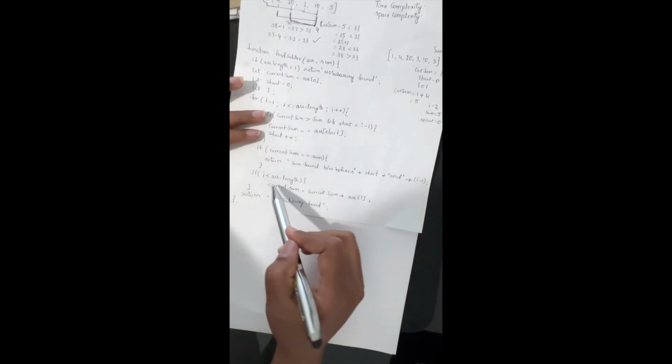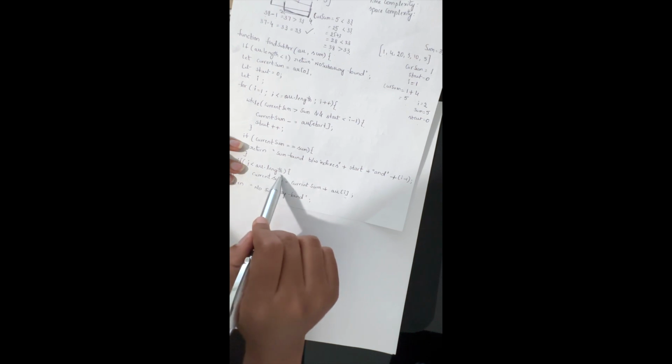Then I becomes 2, sum becomes 5, start is still at 0. Then current sum is still not greater than sum, so we come directly to the condition where we check I is less than array dot length.